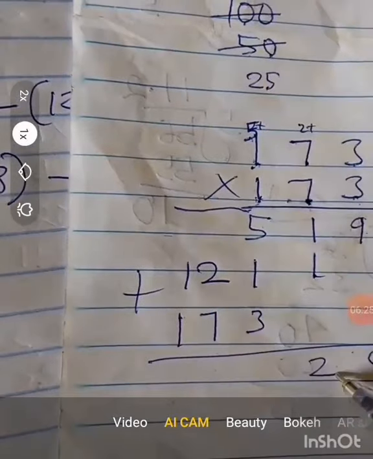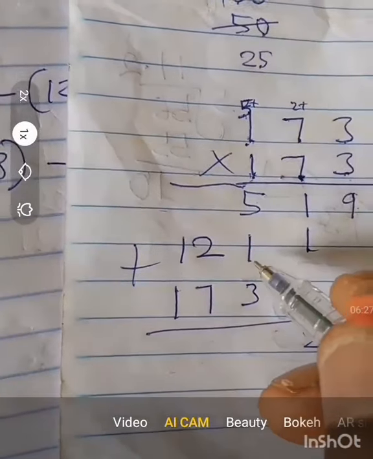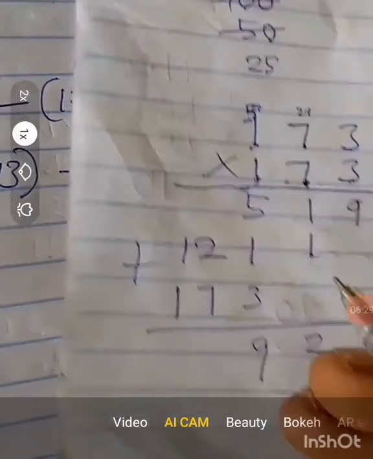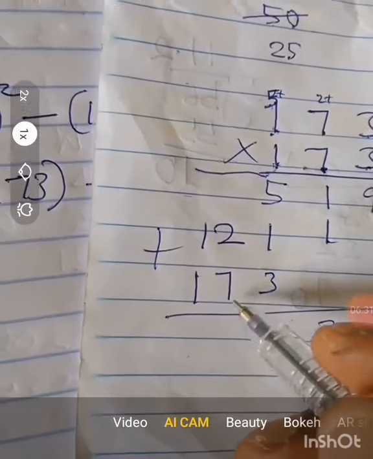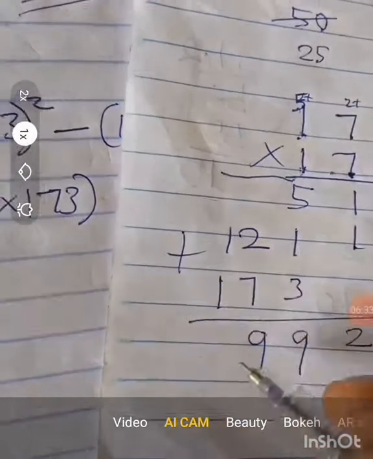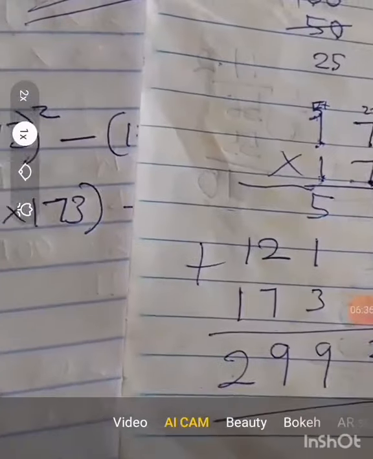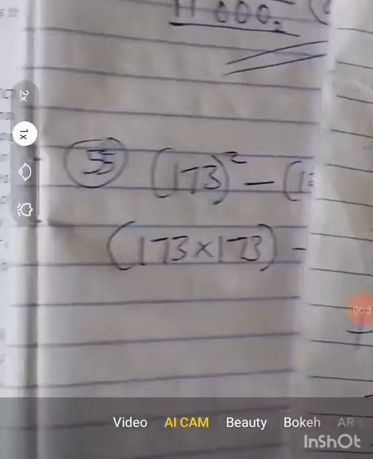1 plus 1 is 2. 5 plus 1 is 6. Plus 3 we have 9. Then 2 plus 7 we have 9. 1 plus 1 we have 2. So we have this. We leave this the way it is. Now we have gotten that. So we can write that.